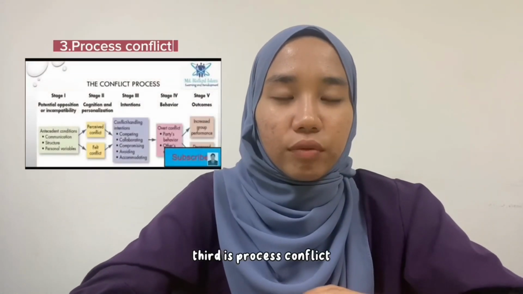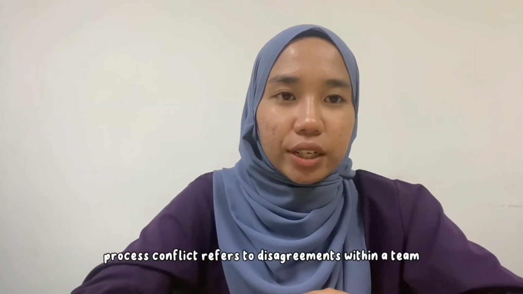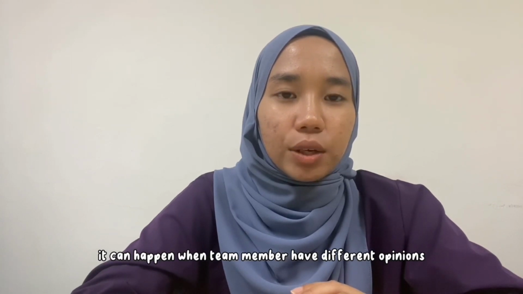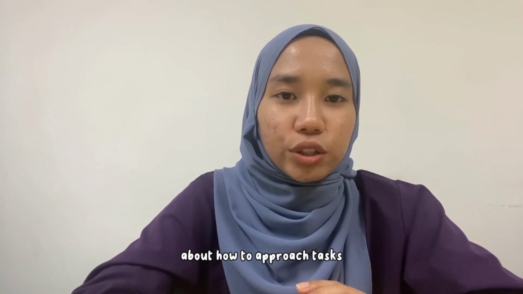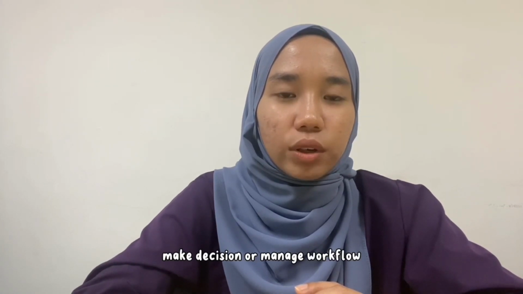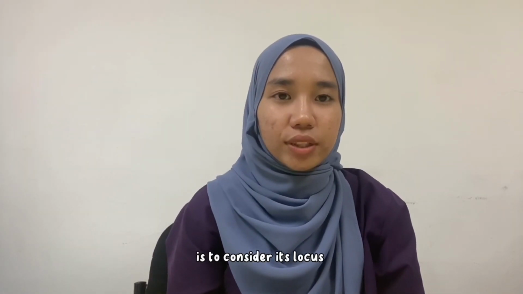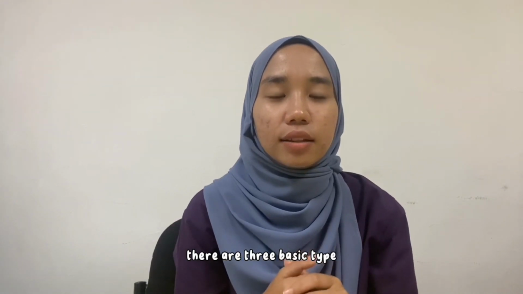Third is process conflict. Process conflict refers to disagreement within a team. It can happen when team members have different opinions about how to approach tasks, allocate resources, make decisions, or manage workflow. Another way to understand conflict is to consider its locus. There are three basic types.